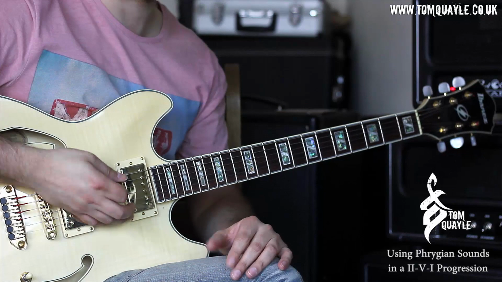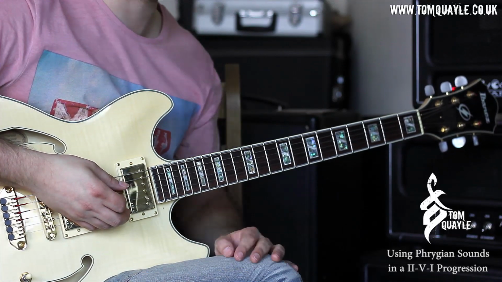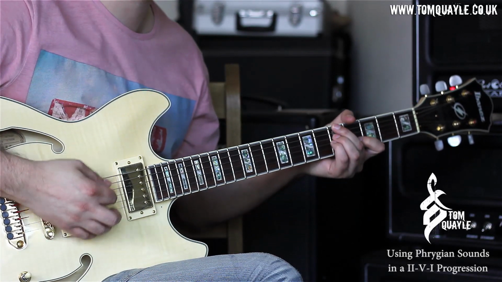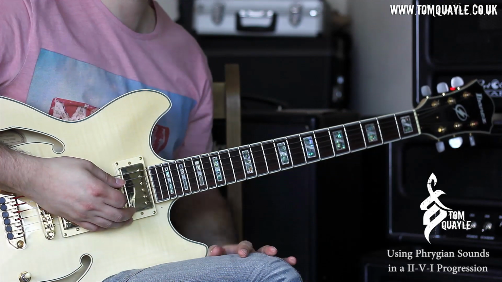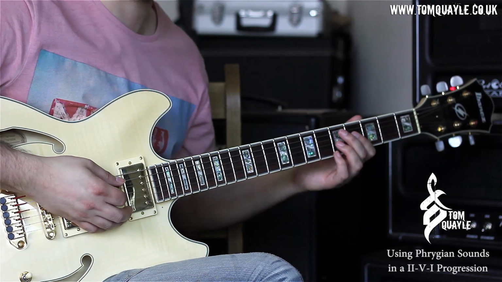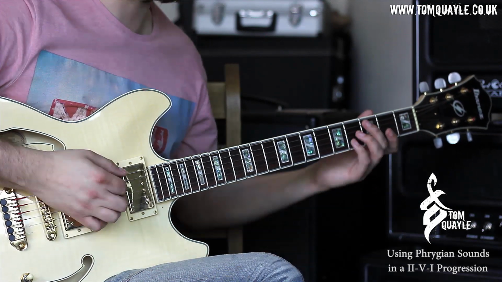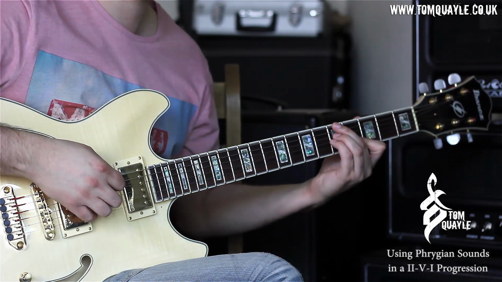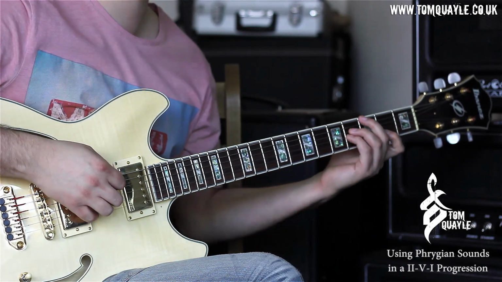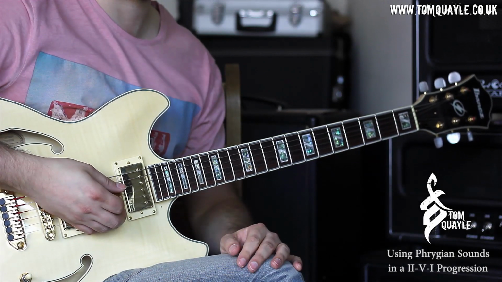So our 2 chord is A minor 7, that's the second chord within the key diatonically, so A minor 7. Okay, D7, just a normal dominant 7th, I'm going to play a D9. And then G major 7. So 2, 5, 1. Very basic, very simple 2-5-1.